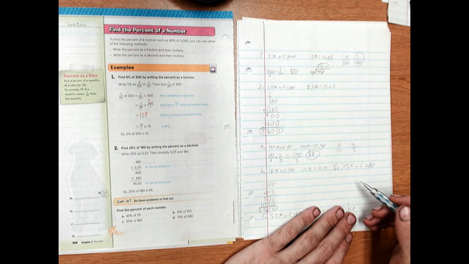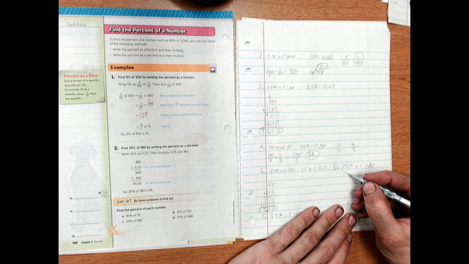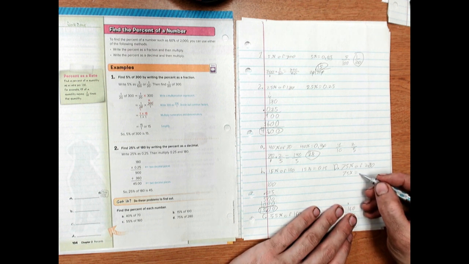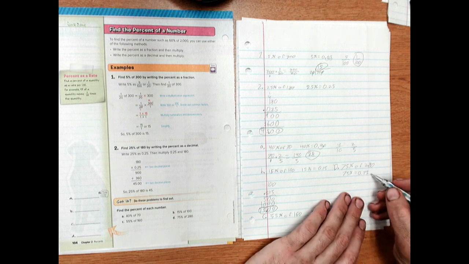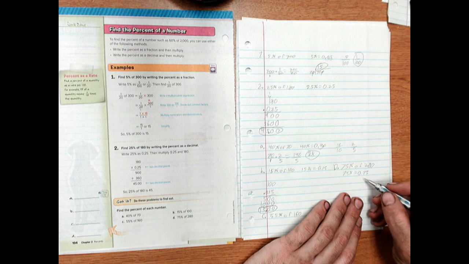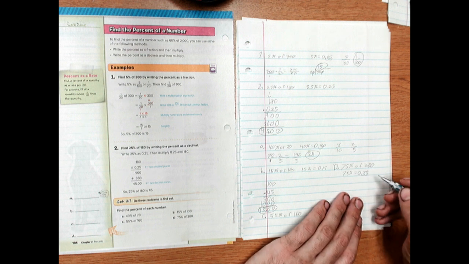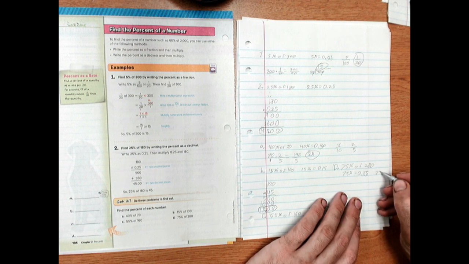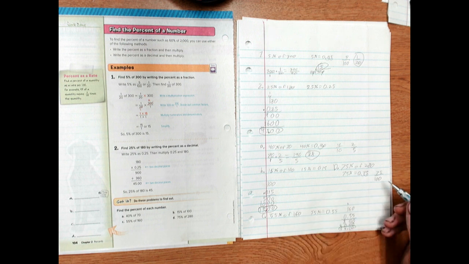Well, 75% equals 0.75, and 0.75 in fraction form, I move the decimal over 1, 2, I get 75, and since I moved the decimal over twice, I need 2 zeros down here, 75 over 100.